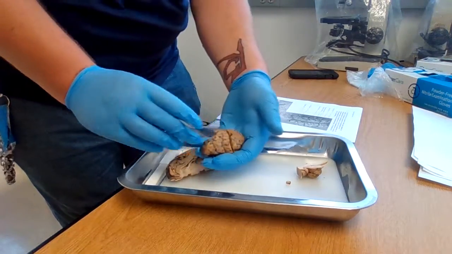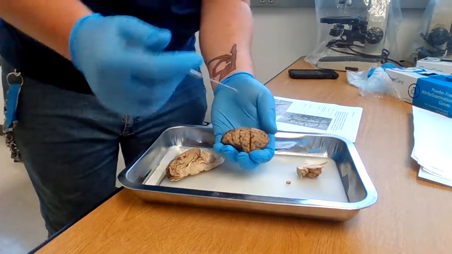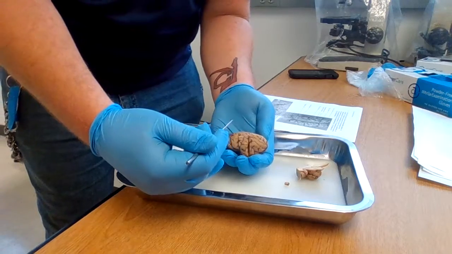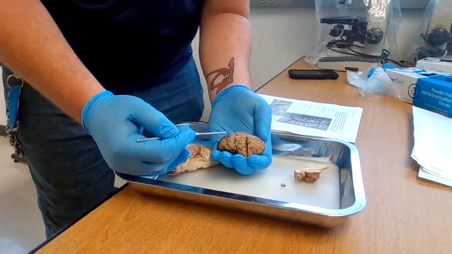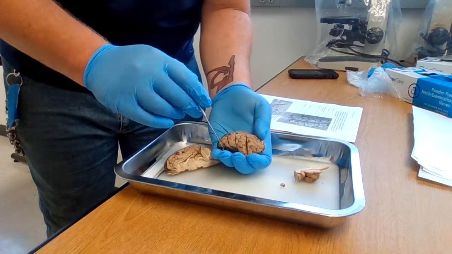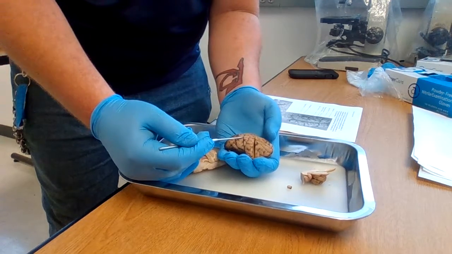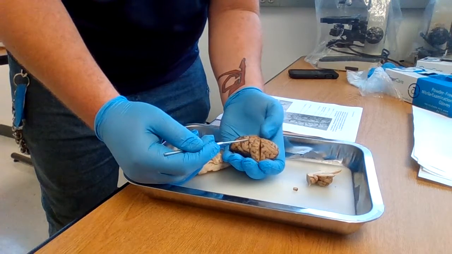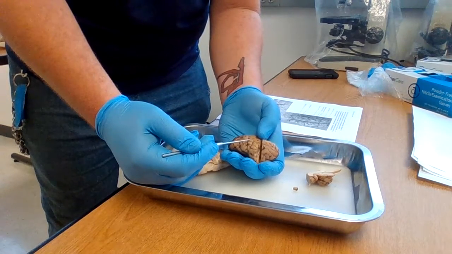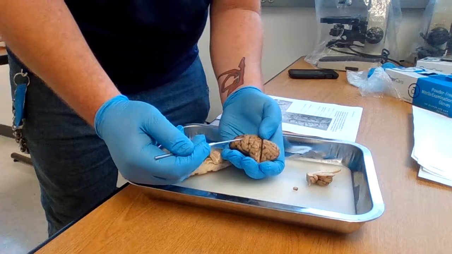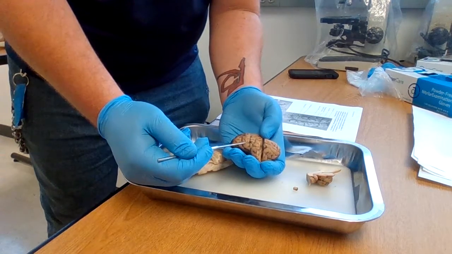From this view, we're going to have parietal lobe, frontal lobe, temporal lobe, the Sylvian sulcus, the ansate sulcus, and then the pseudosylvian sulcus.